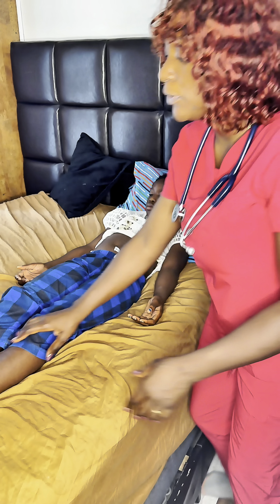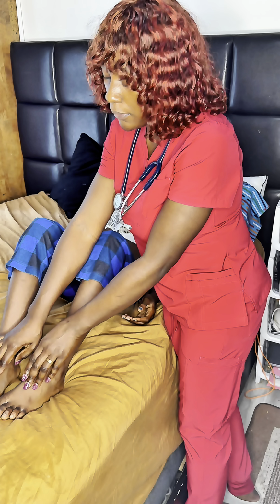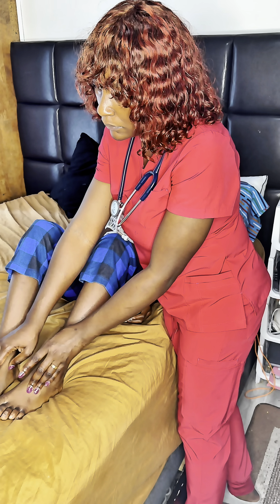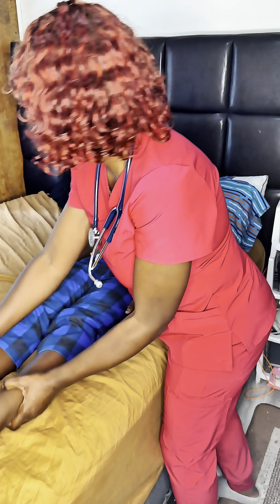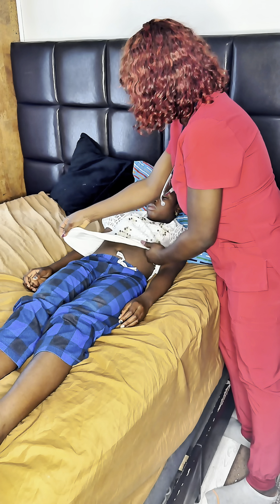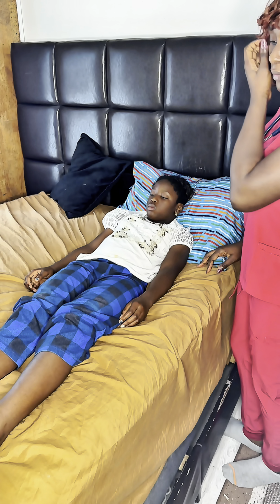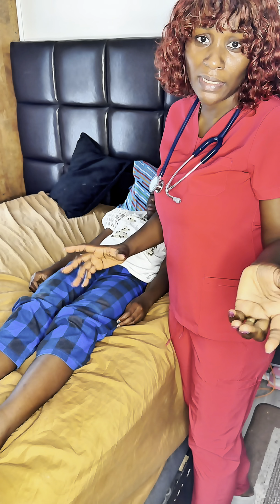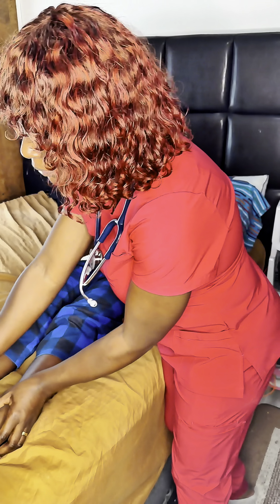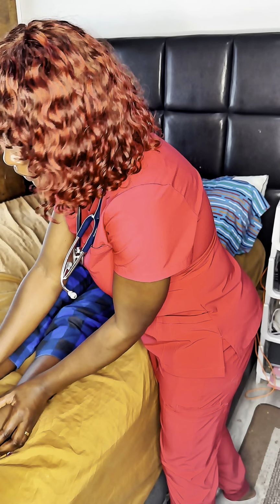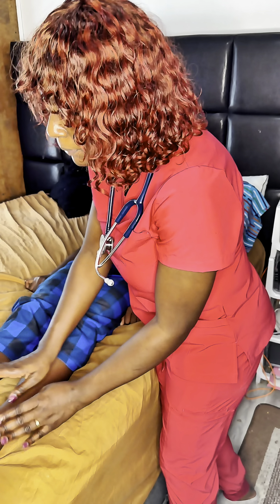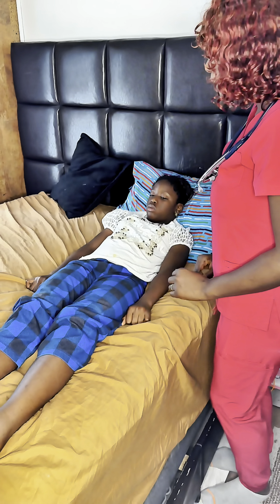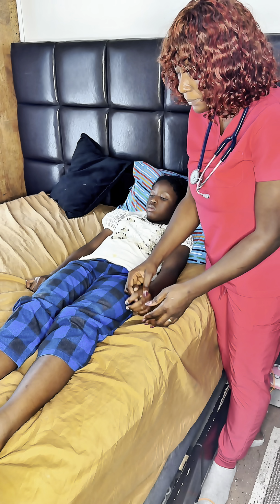Can you lift the feet? I'm going to check my patient's dorsalis pedis. 105 beats per minute. After this is done, I am going to check for edema, because edema could indicate a cardiac issue. So I'm checking my patient's ankles for edema. There is no pitting edema. Her ankles appear normal.